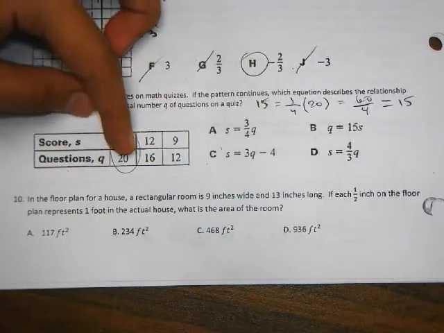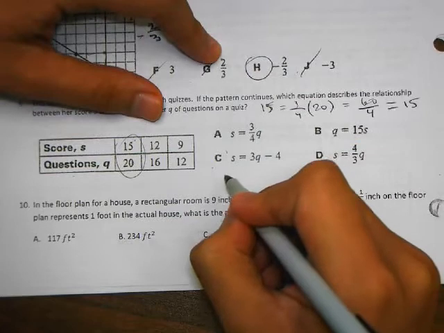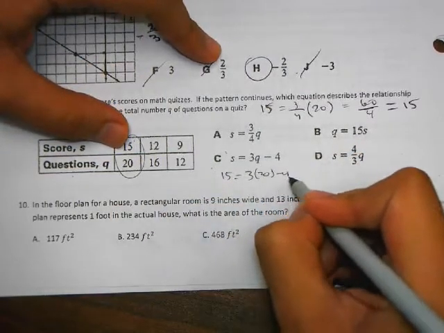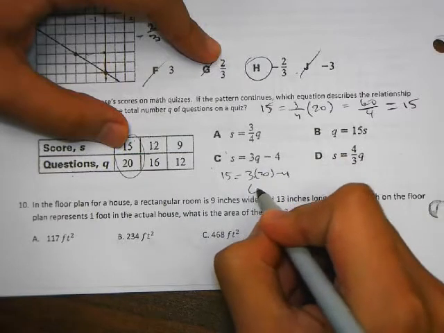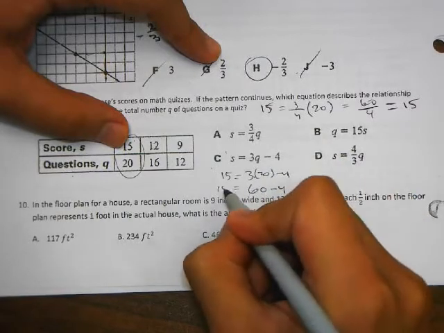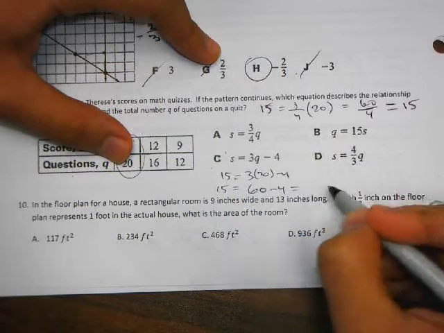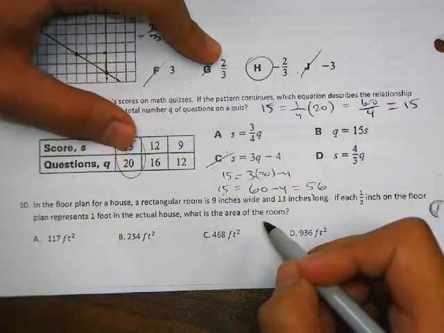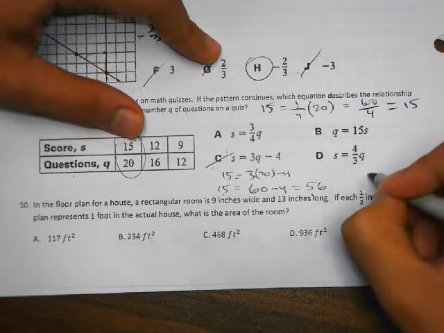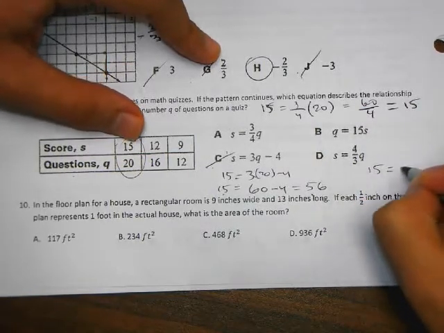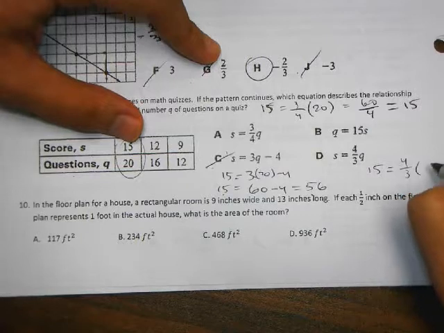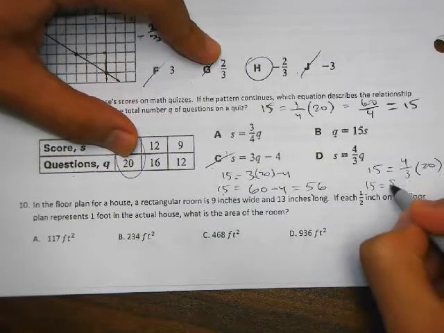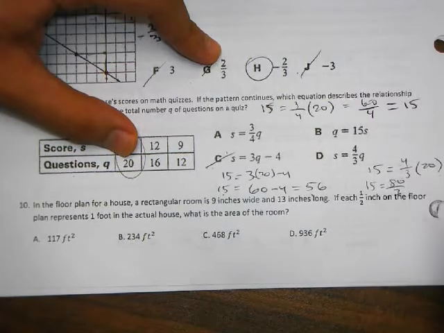Let's check this one. 15 equals 3 times Q, which is 20 minus 4. 3 times 20 is 60 minus 4 is 56. 15 does not equal 56. That's not correct. Let's try D. It says 15 equals 4/3 times 20. 4 times 20 is 80 divided by 3. The decimal doesn't reduce.